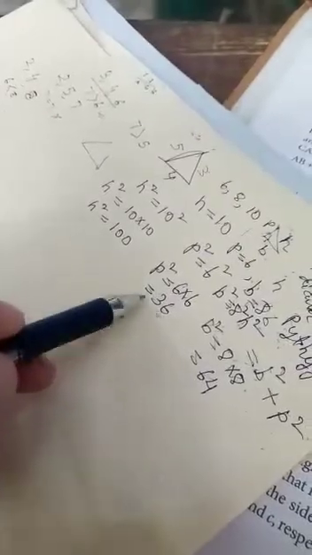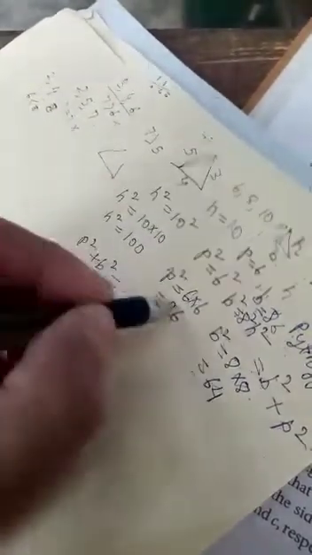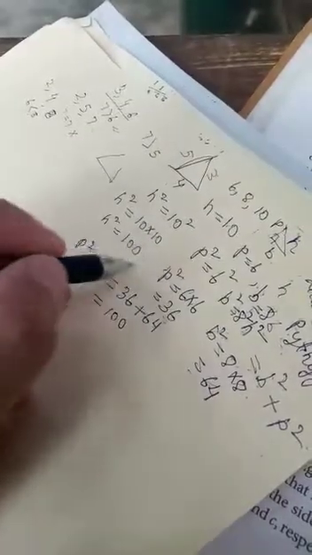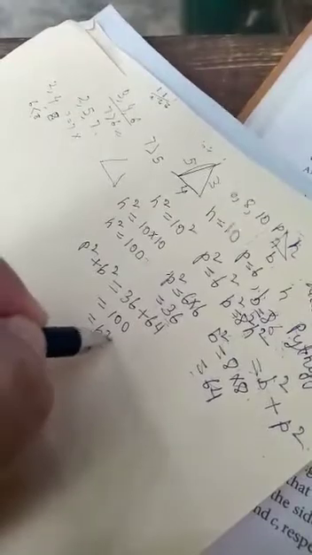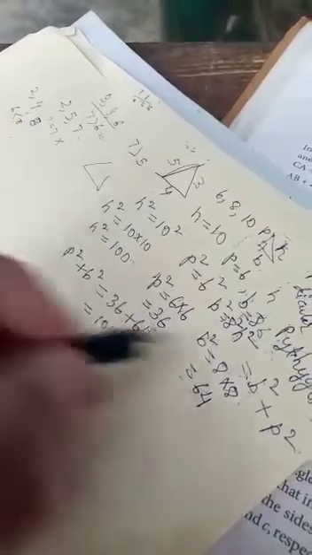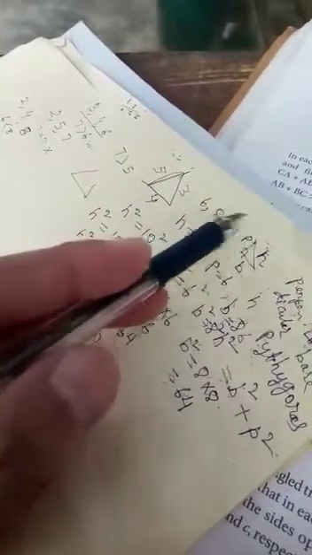Now what are the two smaller? You have 36 and 64. These two smaller, you add them and check whether they will be 100 or not. So P square plus B square: P square we get 36, B square we get 64. If you add them, we get 100, and 100 is equal to H square. So when we add the smaller two, they are equal to the longest one, which means they satisfy Pythagoras theorem. That is why we can say 6, 8 and 10 are Pythagorean triplet.